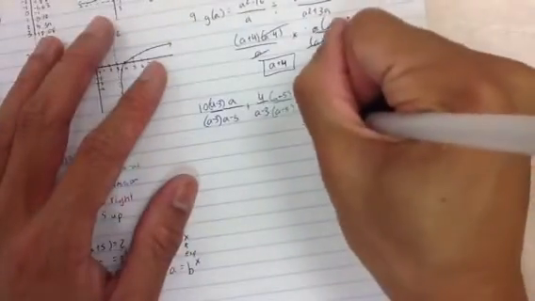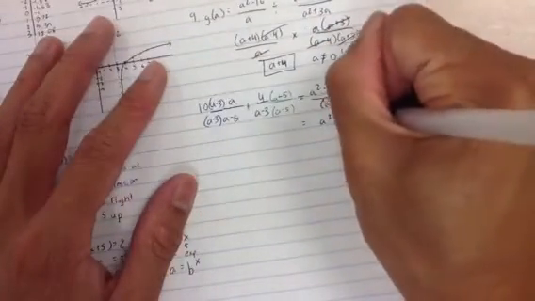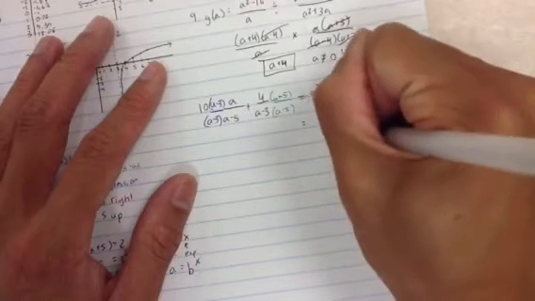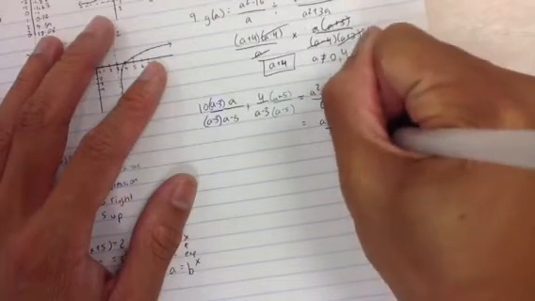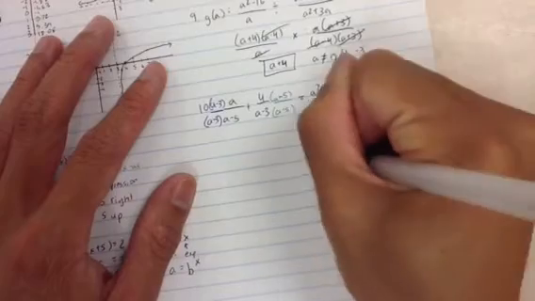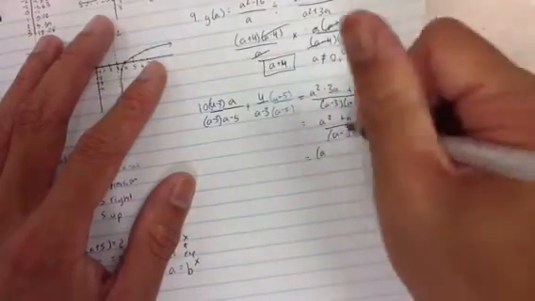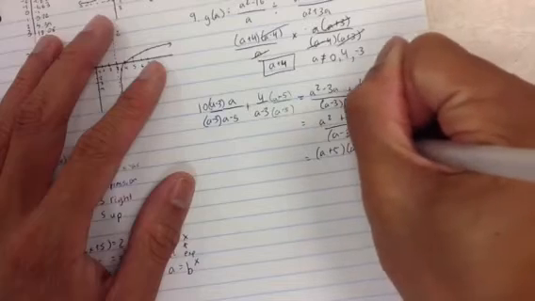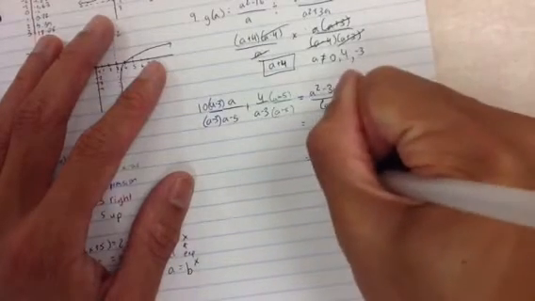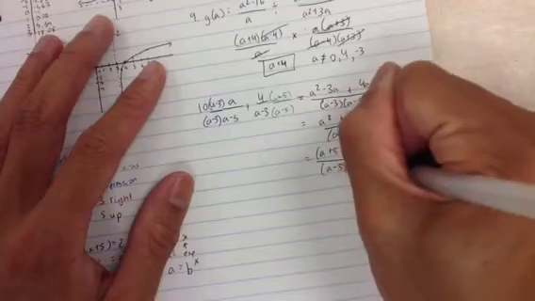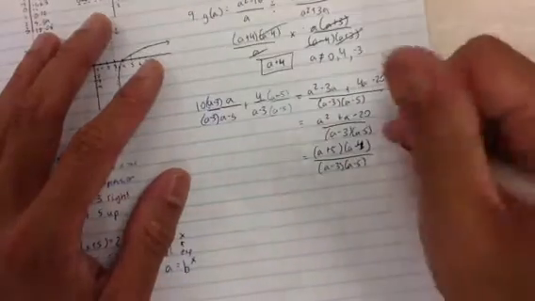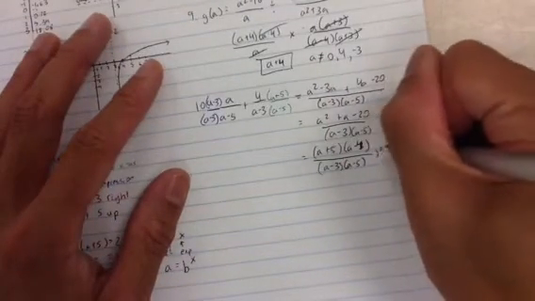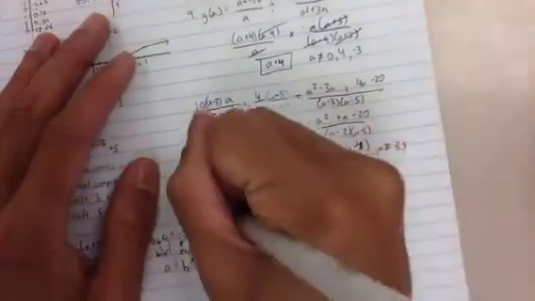Combine some like terms, you end up with a squared plus a minus 20 over a minus 3, a minus 5. On top, you will factor to a plus 5, a minus 3, or a minus 4, sorry, over a minus 3, a minus 5. Nothing cancels. Your restrictions: a does not equal 3 or 5.